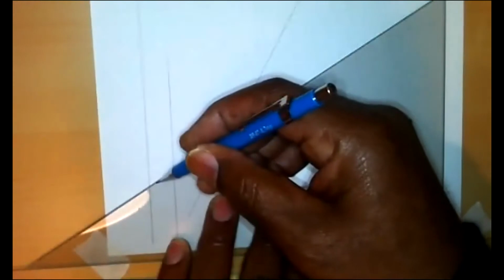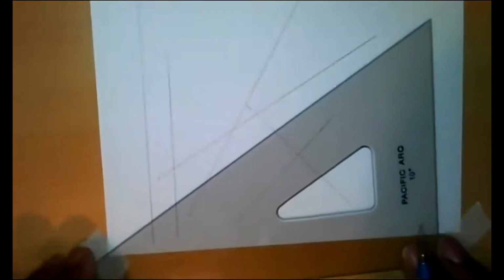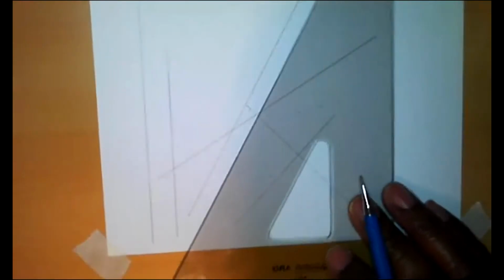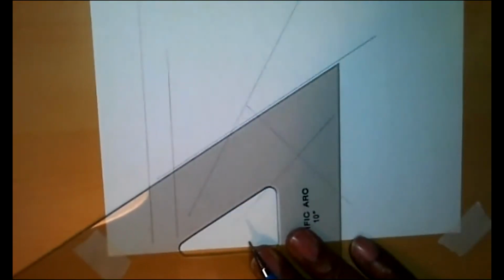Good. So now I can draw a line at 30 degrees. Good. So 60, 30, and of course 90. You're going to be using both of those.